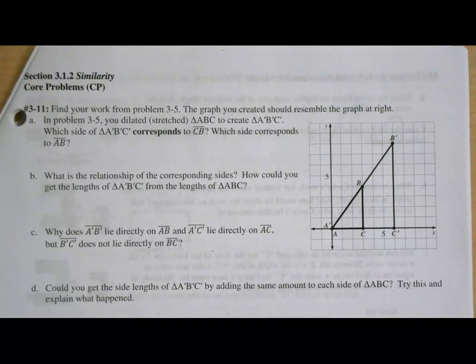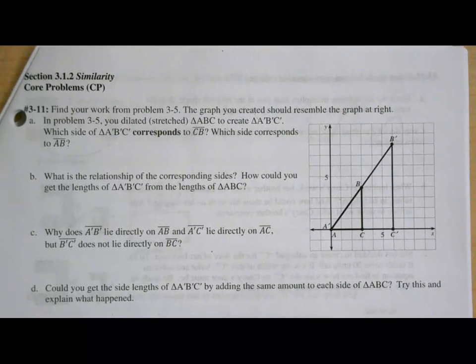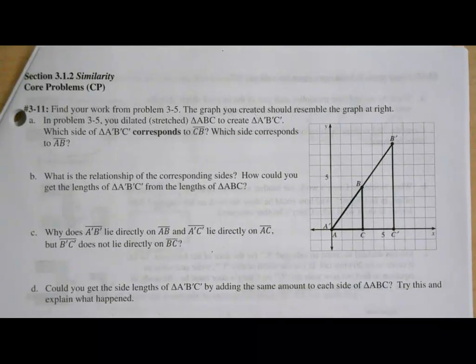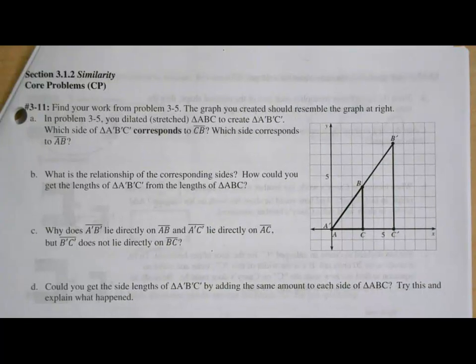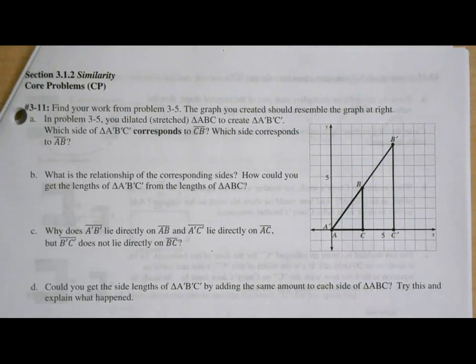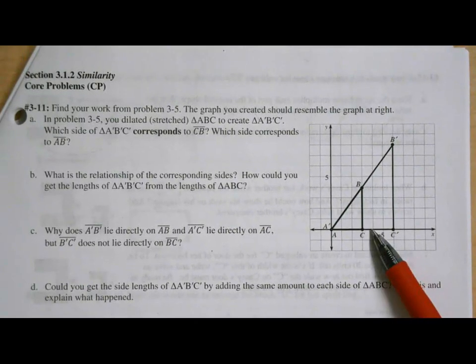Let's just go ahead and work through number 11, part A. This says in 3.5, this is one of your assignment questions. You guys remember doing that one? We were just looking at it a moment ago. That was the one where you had to plot the vertices and draw a triangle. So you drew a triangle and then you dilated it about the origin, and basically this was the answer to 3-5. So hopefully this looks familiar to you.